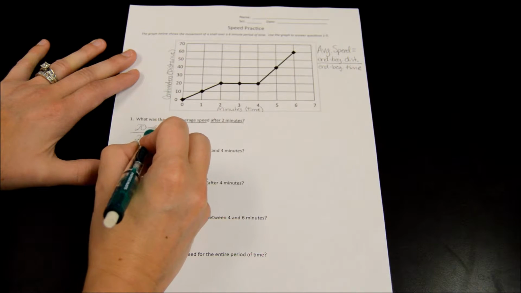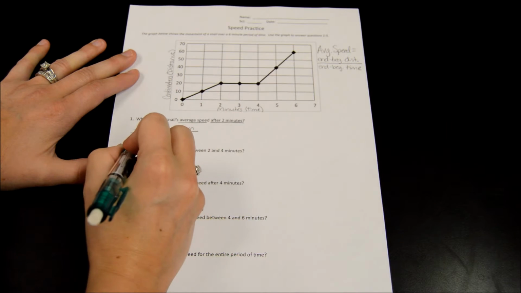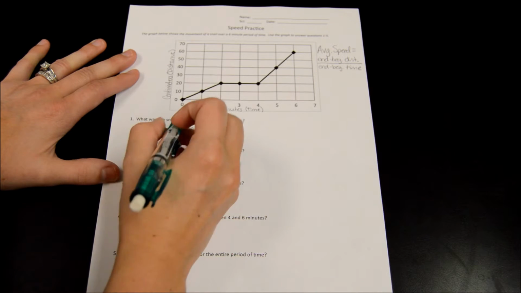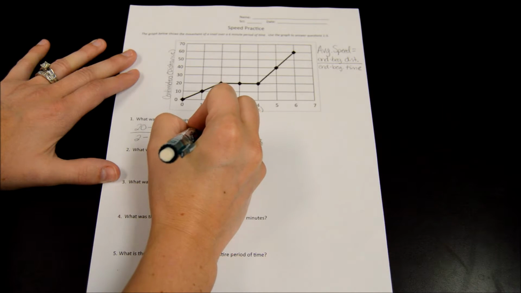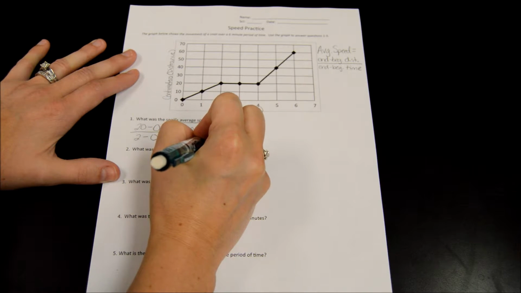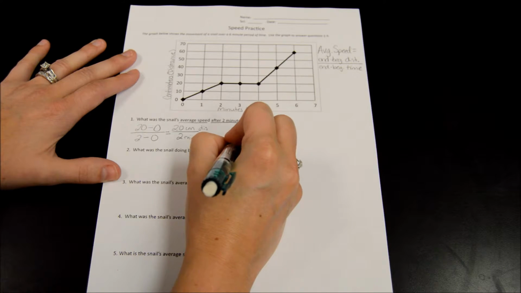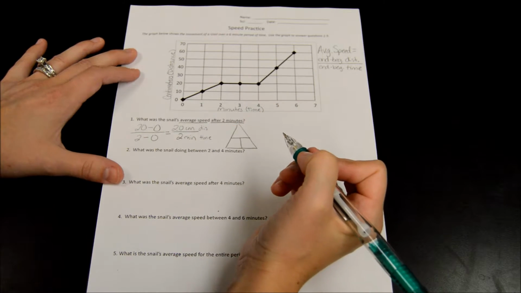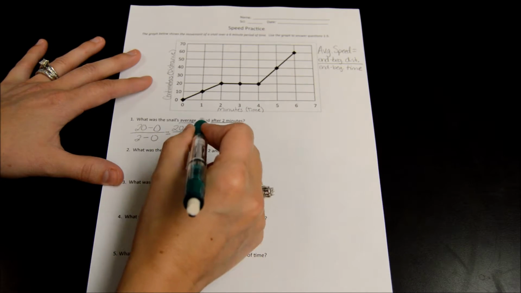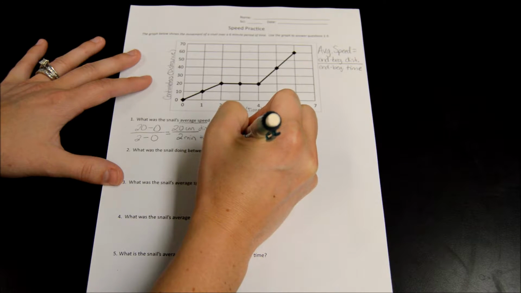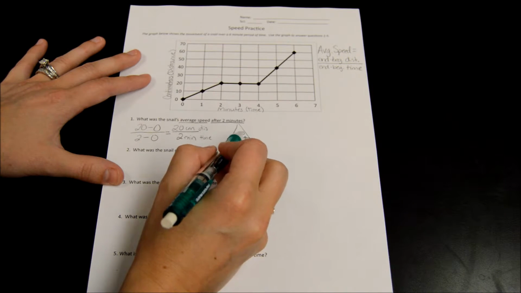So we take 20 minus 0 is 20 centimeters, and our time is 2 minus 0, which is 2 minutes. So now I have my distance and my time. I can now plug those into my STD triangle. Okay, so here's my STD triangle, and I'm looking for speed. So I plug in my S. My distance goes on top, and I'm going to be dividing by the time on the bottom. Remember, top and bottom divide.